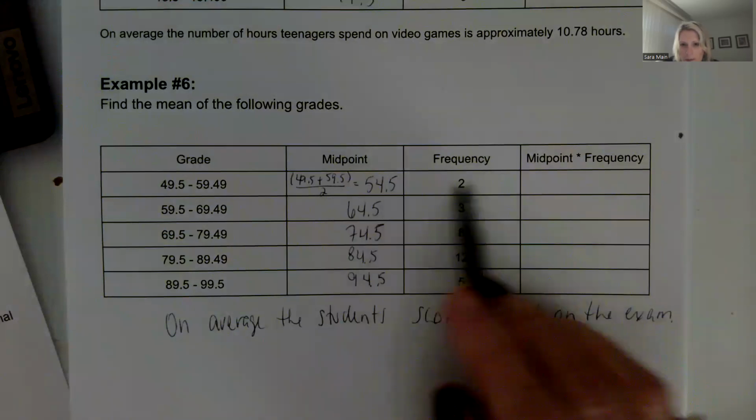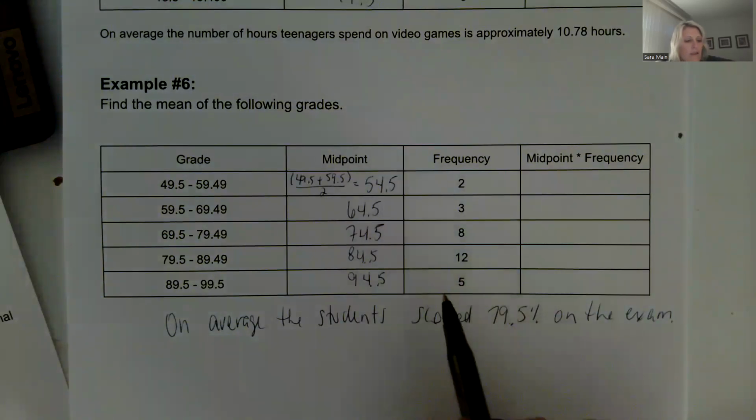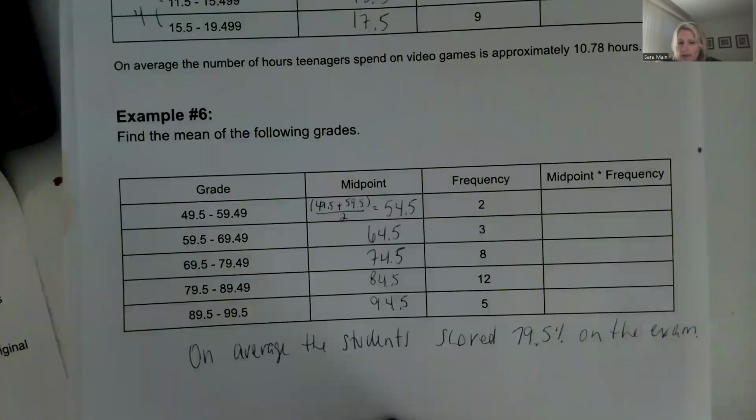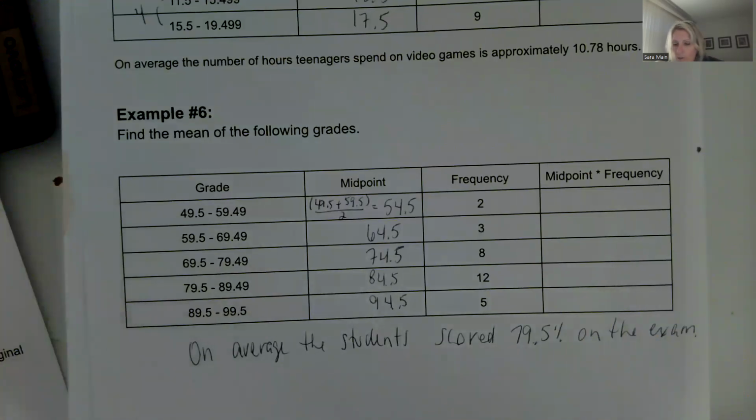The midpoints times the frequencies are in Desmos. You can find them there. And that is all the practice for lesson 2.5. Catch me back for lesson 2.6.